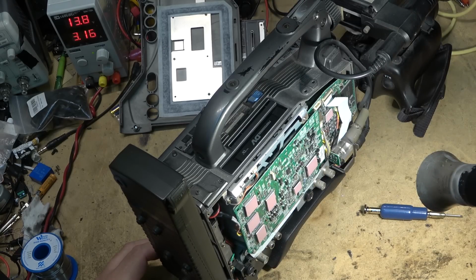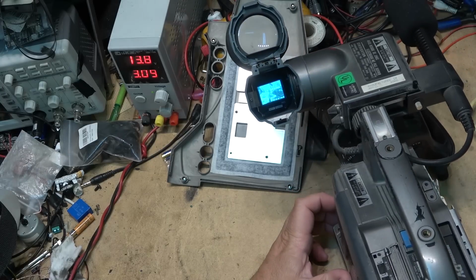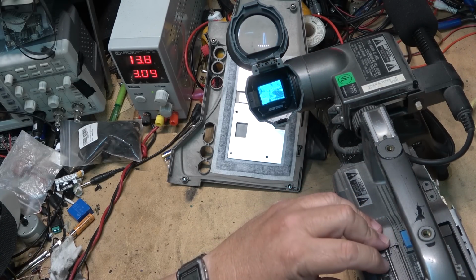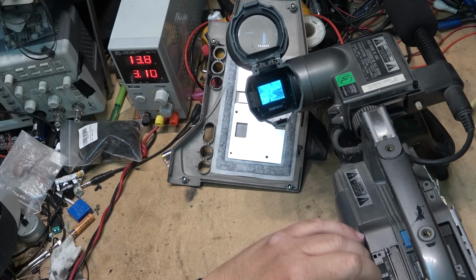Okay, it actually loaded. Alright, maybe it's going to work. There's an operate warning error on here. I wonder where that is. Let's just see if it'll play. I'll hit stop, and we'll hit play.